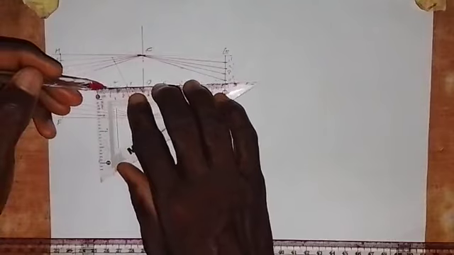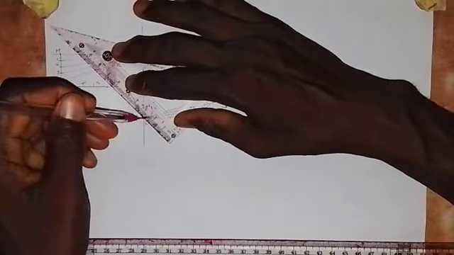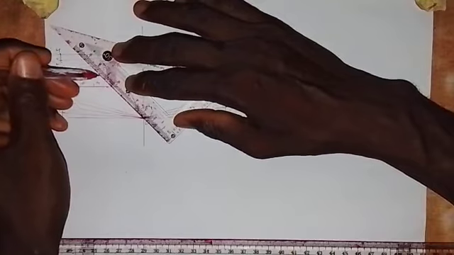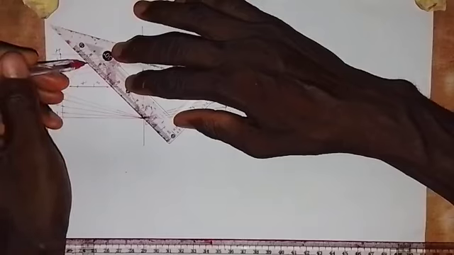So I need to close this. All right, so we draw from D passing through point 2. So it goes like this. So you draw a line passing through point 2 and it touches line 2 at this point. So we have this.